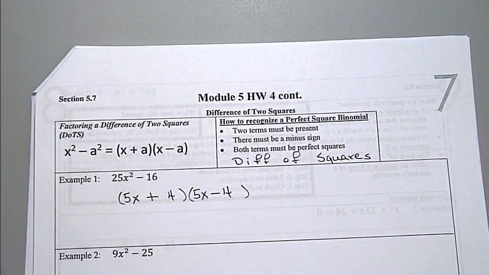I mean, don't you feel like I just told you how to cheat? Really? But that's it. That's all you do to factor a perfect square binomial, a difference of two squares. Remember what I said. A sum of two squares will not factor. It's prime, okay? You don't even have to try. Well, you have to look for a GCF. That's the only thing you might have. But that's it. Sum of two squares won't factor.